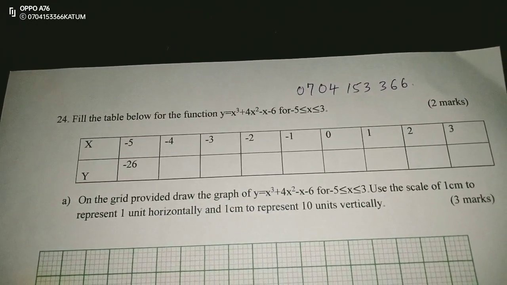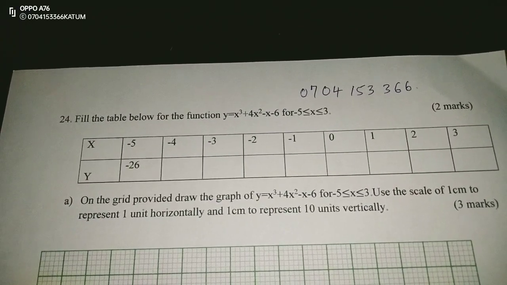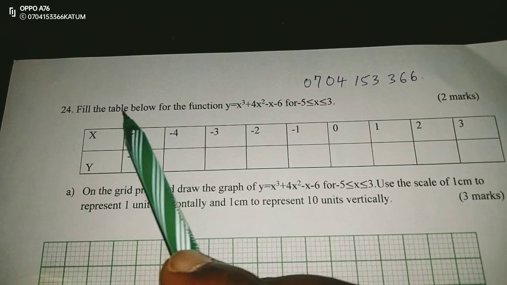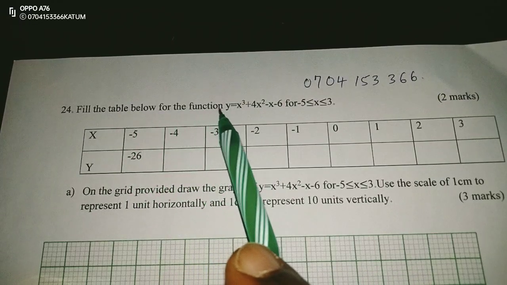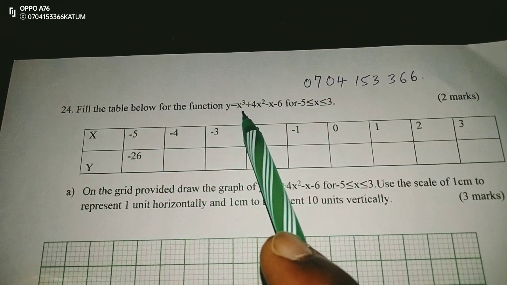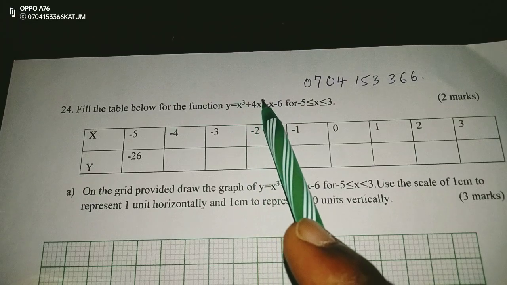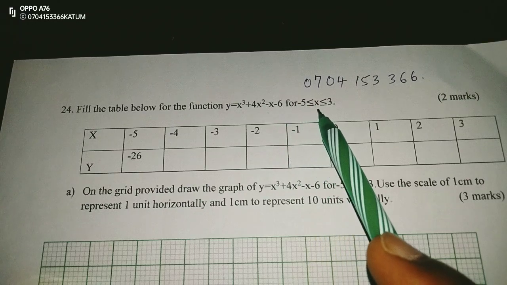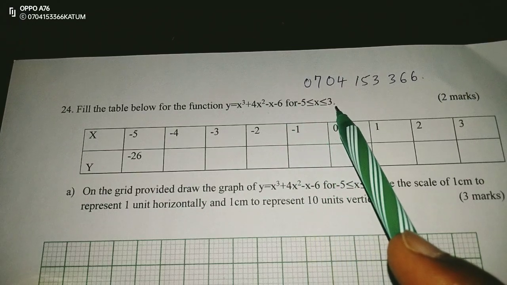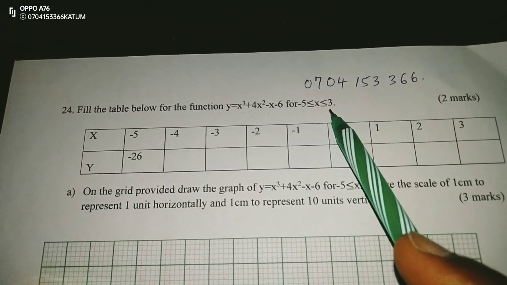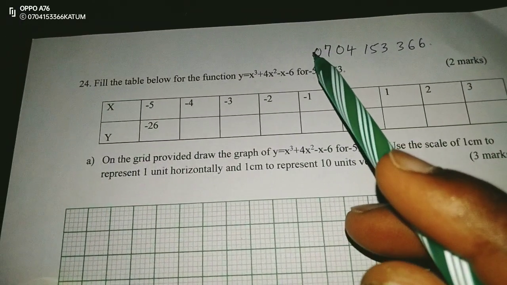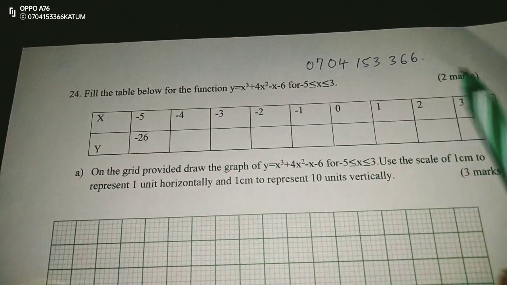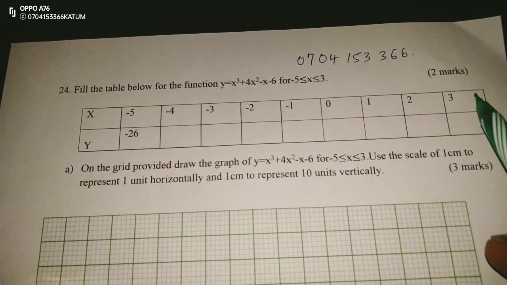We're going to discuss cubic curves and cubic equations, number 24. We are told in the first place to fill the table below for the function y equals x cubed plus 4x squared minus x minus 6, for the range of x between -5 and +3. The table has already been outlined. We have from -5 the values of x running all the way to +3.